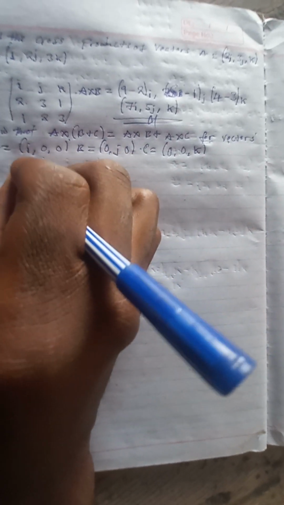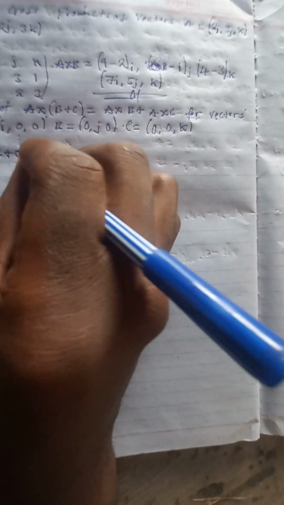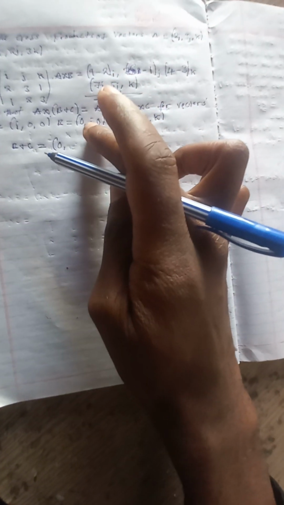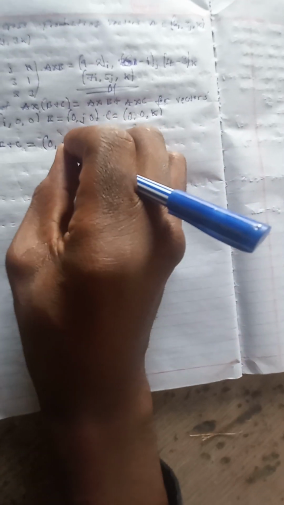Our B plus C is same as having just these added. So which is equal to 0 plus 0, the answer is equal to 0, comma 1 plus 0, the answer is equal to j. Then 0 plus 1, the answer is equal to k.